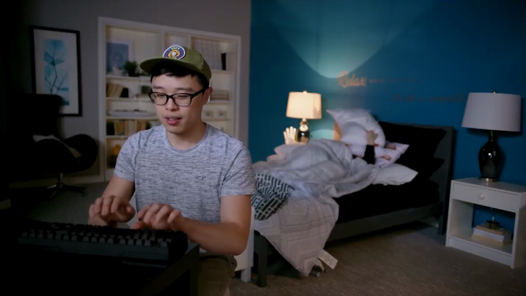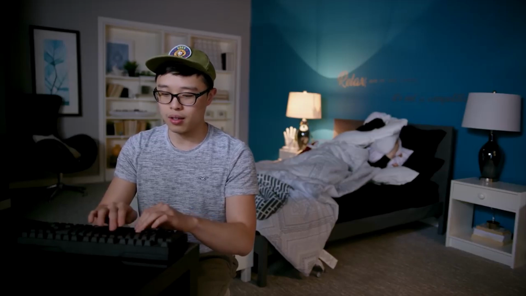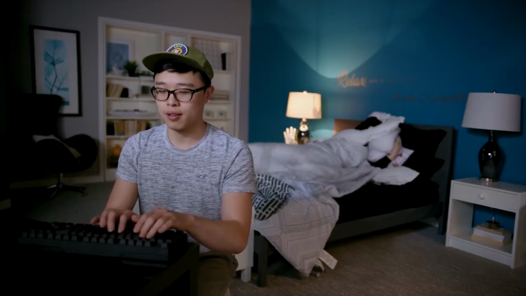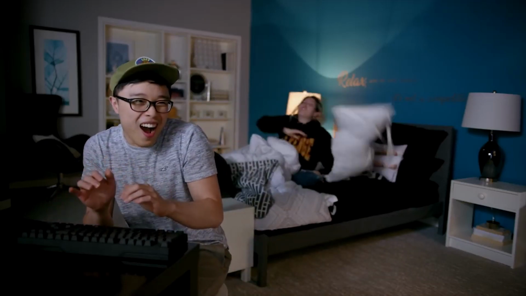Of course, noisy, heavy mechanical switches aren't always the best solution, which I'm sure you, the viewer, can attest to if you've ever had a roommate typing away on their Cherry Blue keyboard while you're trying to sleep. Shut up!